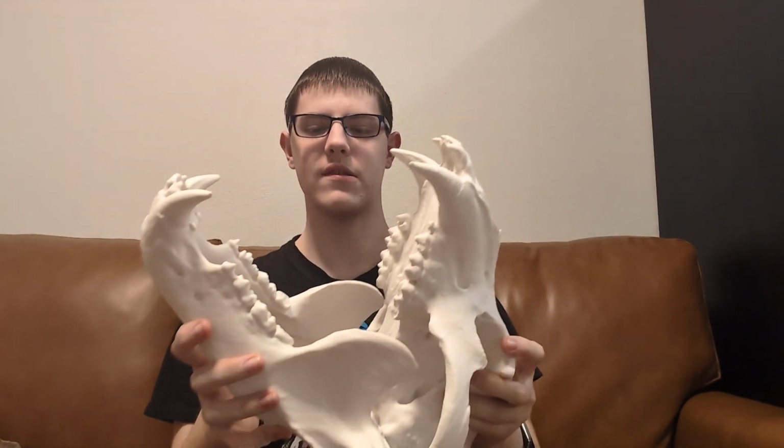Once again, this could easily latch onto a throat and bite down. However, since this is a bear rather than a cat, it has slightly more elongated jaws. So this one can actually, if my throat was all the way in the back, it would go literally all the way around my neck and just completely bite through there. So extremely powerful jaw muscles, extremely powerful bite.